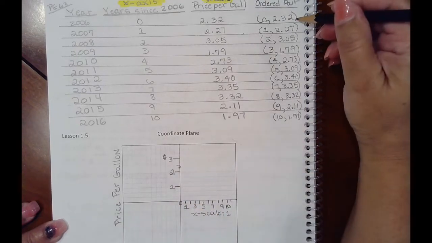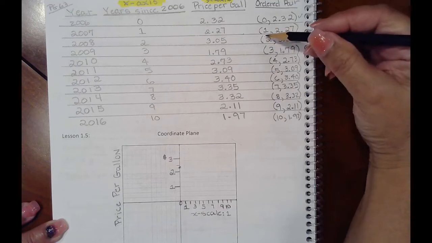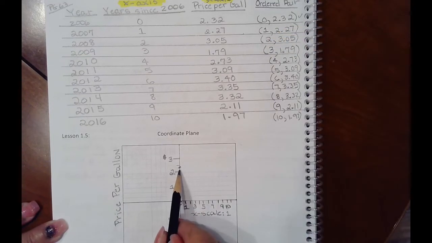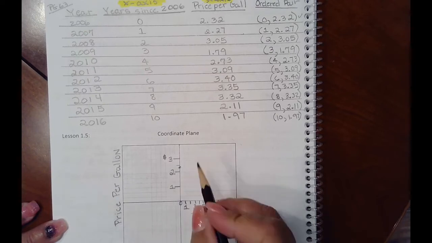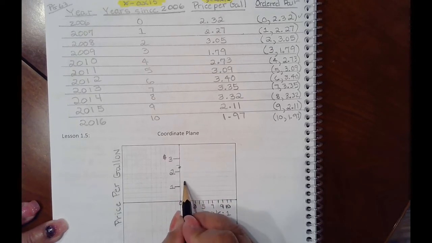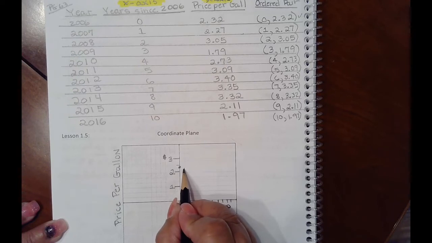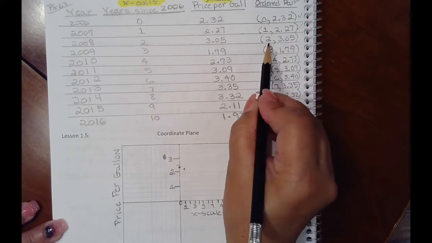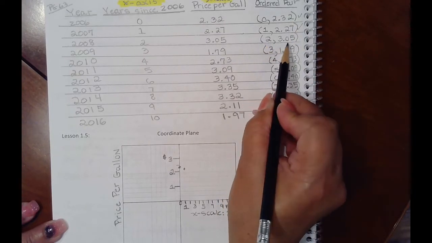So I've done that point. Okay, now I'm going to go to 1 and $2.27, which is going to have to be below this because this was $2.32. So go to 1 and then up to your best estimate of $2.27. Okay, then I'm going to go to 2 for my x and 3.05.